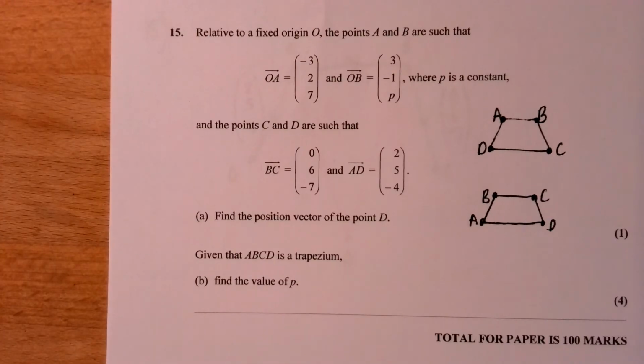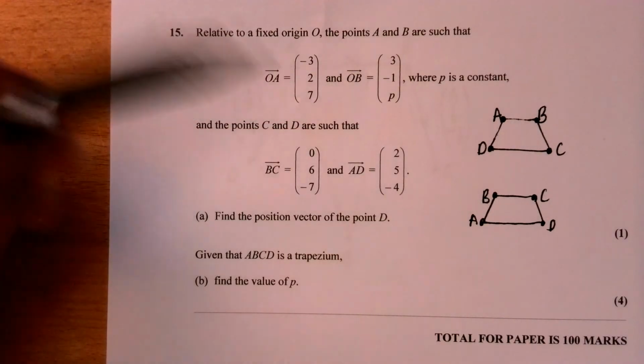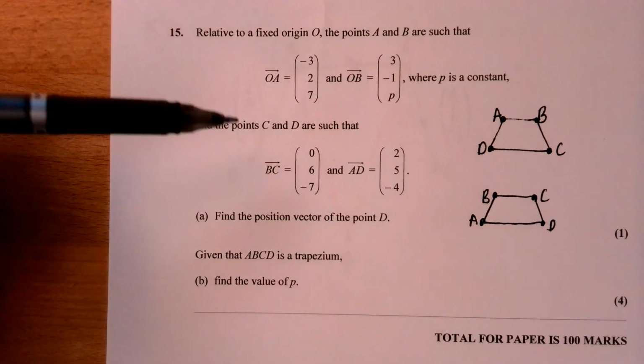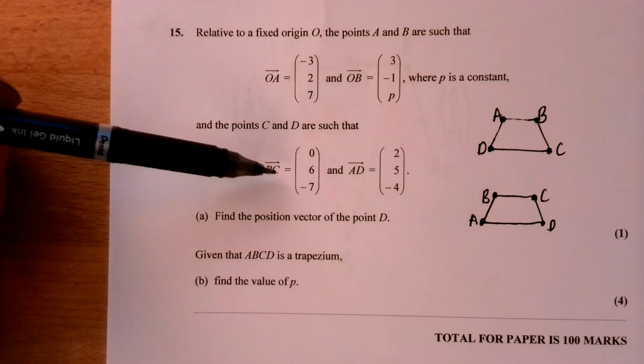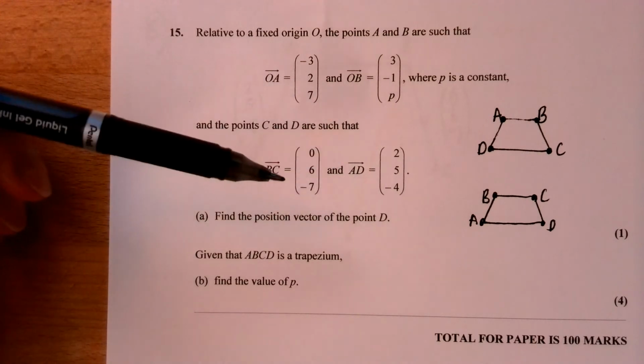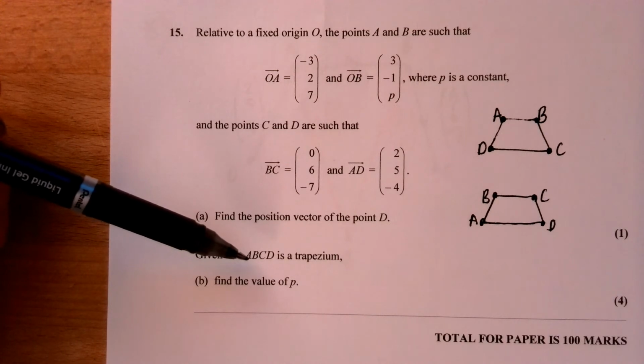Okay, the last question I'd like to talk about is question 15 on the first mock paper that I shared with you last week. So I don't know if you've had a go at this yet, but I'm going to sort of tell you how I would start it, but I'm still going to leave you to finish it off. So we're given this information about 2 points, OA and OB, so yeah, we've dealt with problems like that. We're then told about 2 other points, C and D, and we're told how to get to C from B and how to get to D from A.